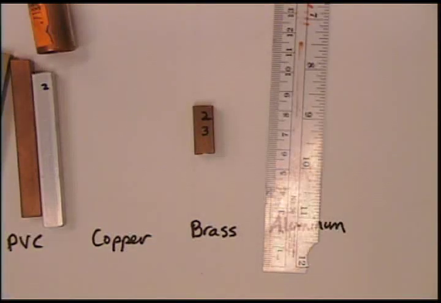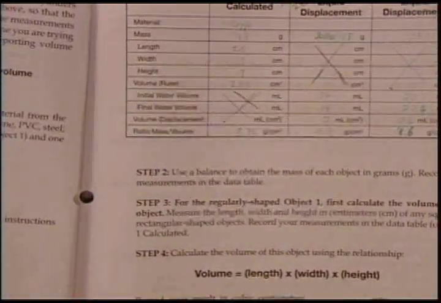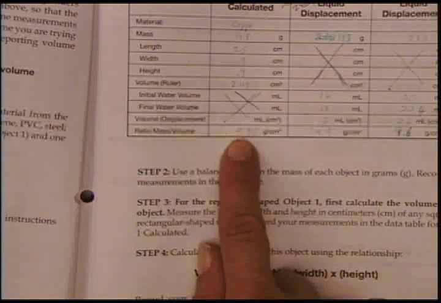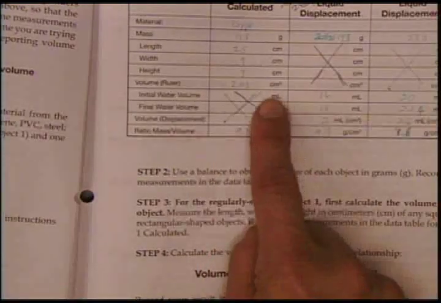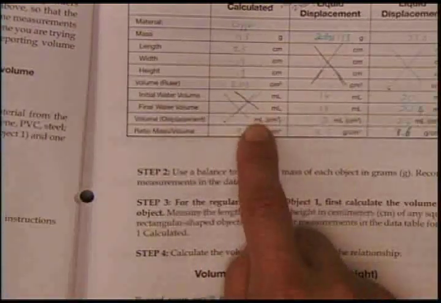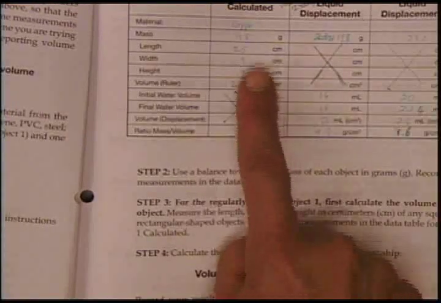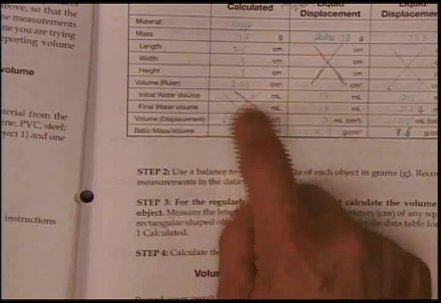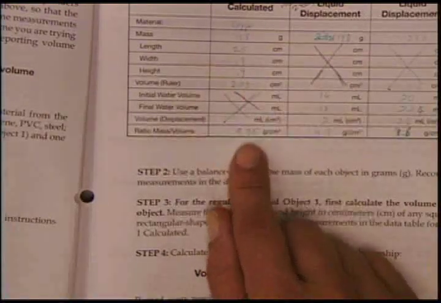We'd multiply those numbers, we get the volume, and then the very last part on that column, you don't need to worry about the initial water volume, final water volume, and volume by displacement. In this case, we are finding the volume by length times width times height.